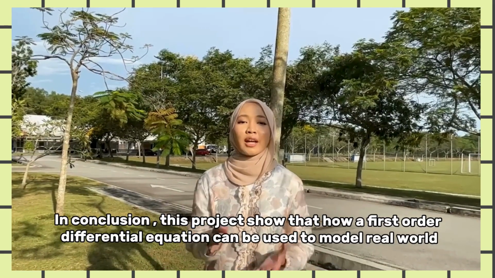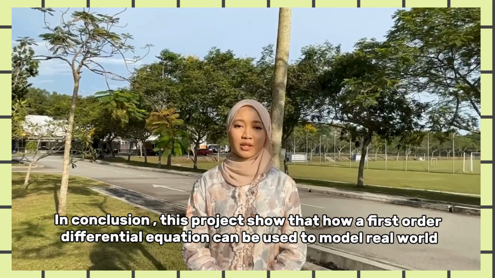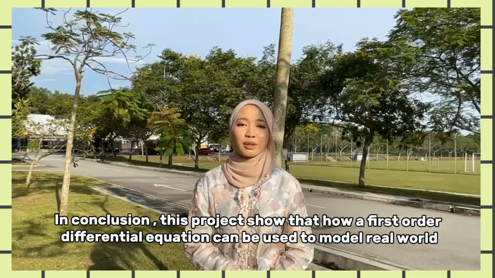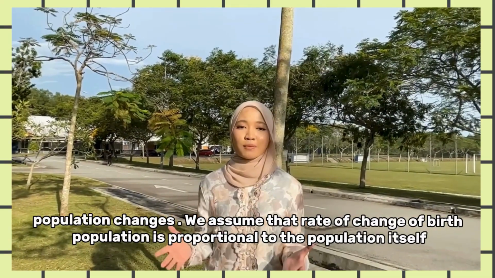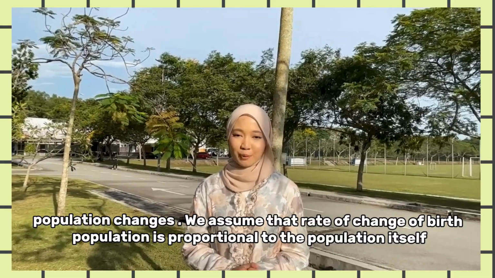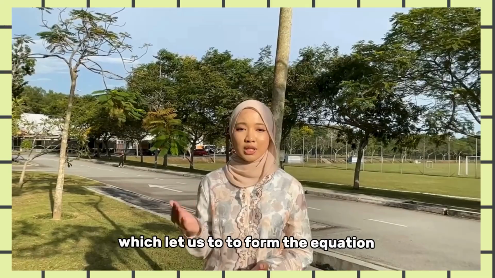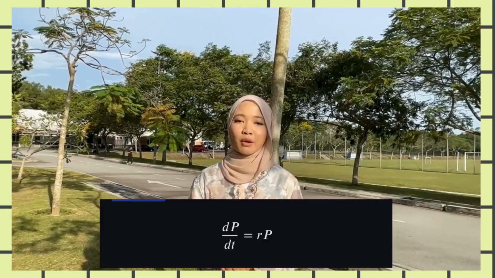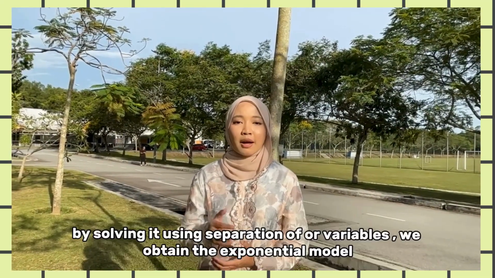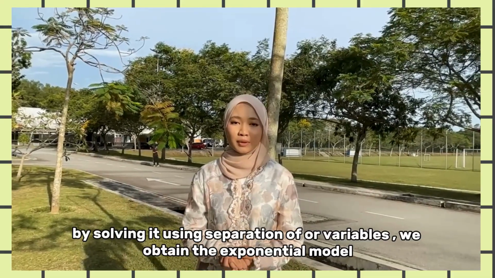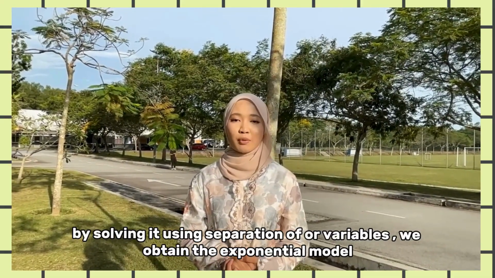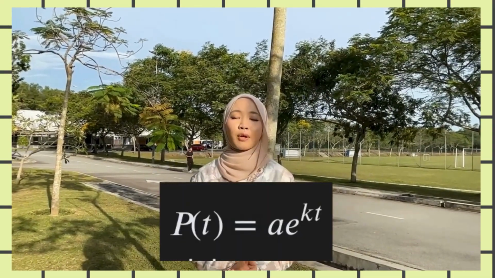In conclusion, this project shows how a first-order differential equation can be used to model real-world population changes. We assume that the rate of change of population is proportional to the population itself, which led us to form the equation dP/dt = kP. By solving it using separation of variables, we obtain the exponential model P = Ae^(kt).